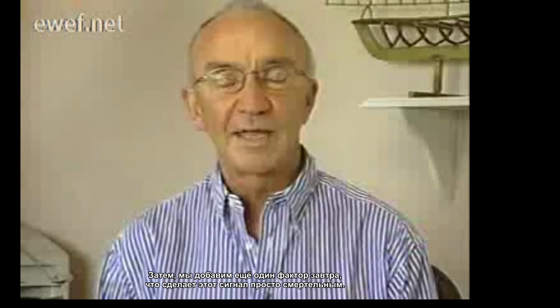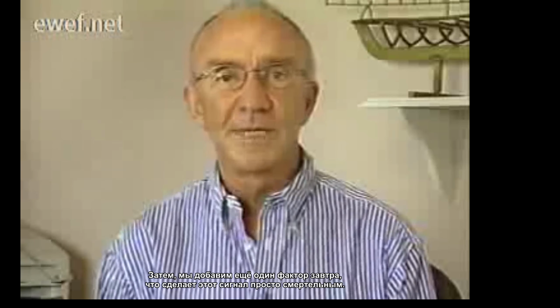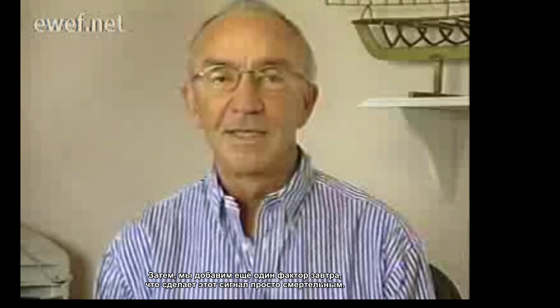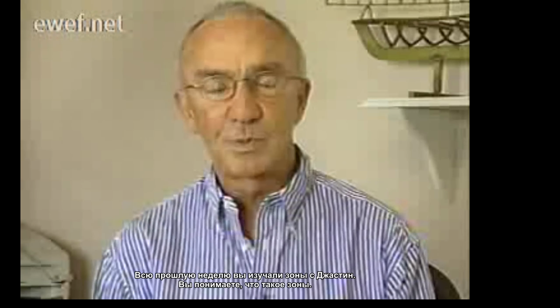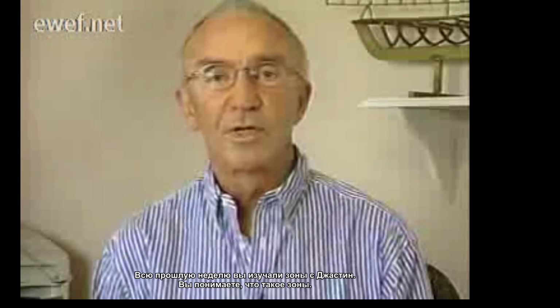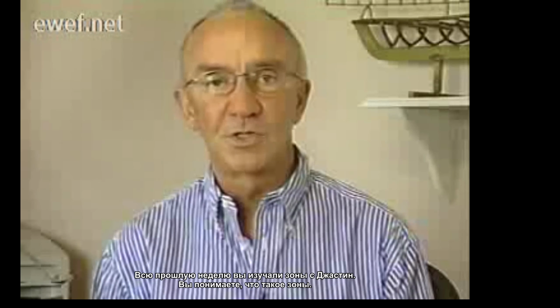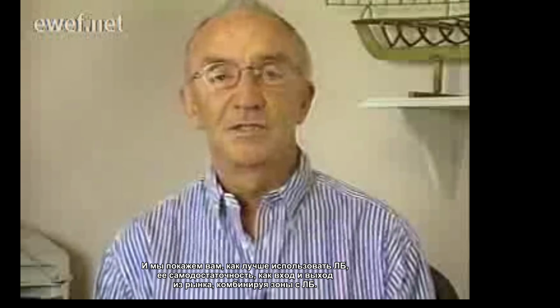Then we're going to add another factor tomorrow which really makes this signal pretty lethal, and that is how to differentiate the signals when you're in the various zones. And last week Justine spent the whole week with you on zones, so you understand what the zones are, and we're going to show you how to improve the balance line, both its efficiency as a stop and also as an entry, by combining the zones and the balance line.